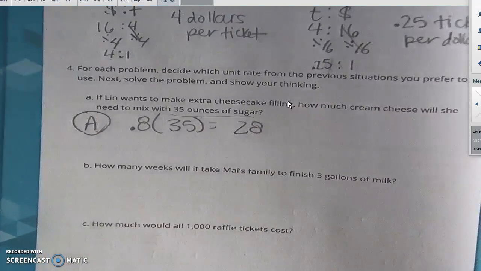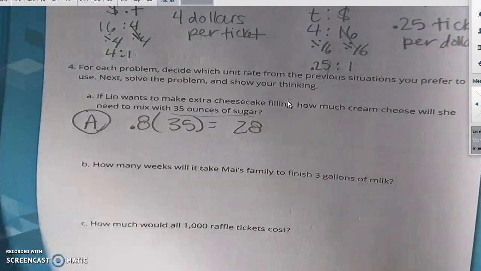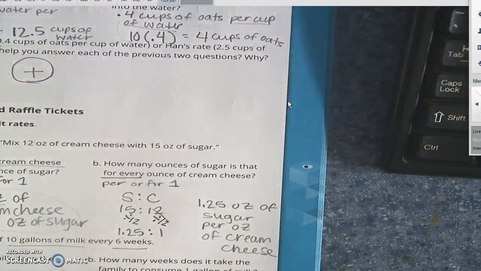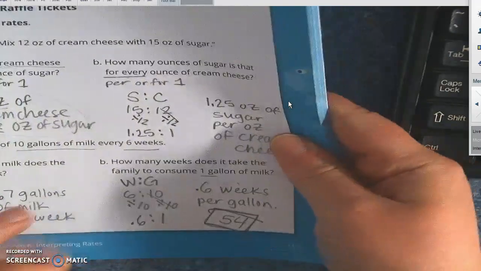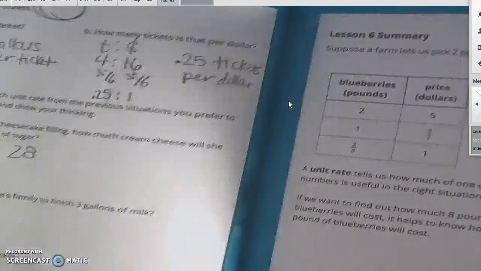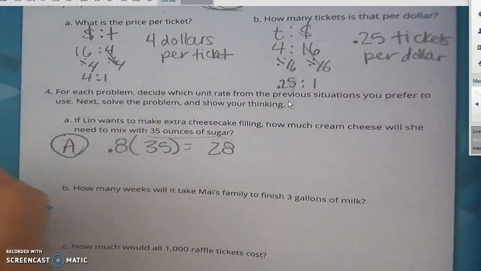So then how many weeks will it take Mai's family to finish 3 gallons of milk? So here I want per gallon. So 0.6 weeks per gallon, that's the one I want. So that was B this time.